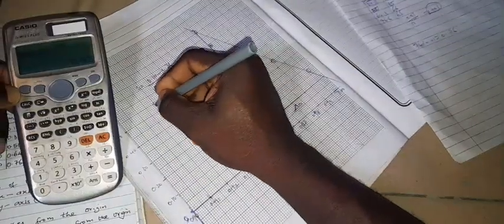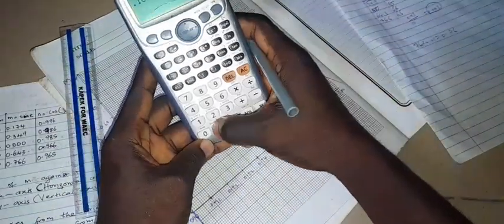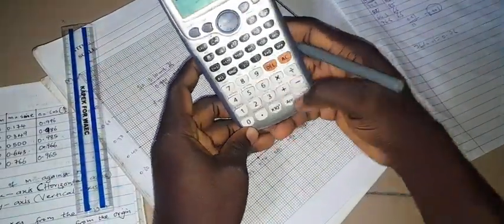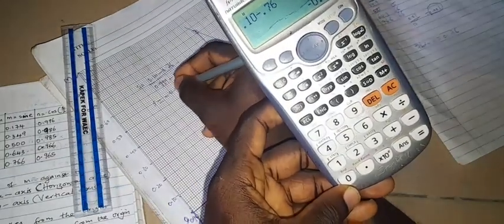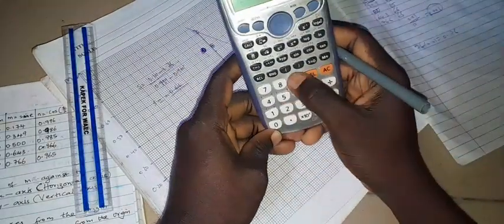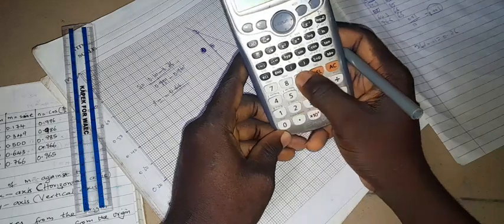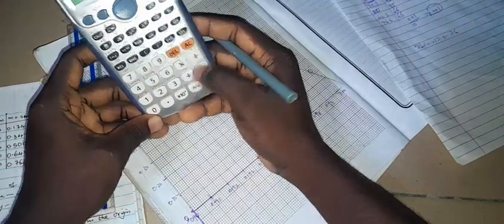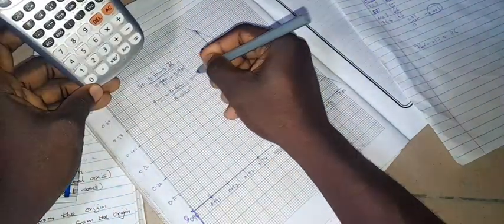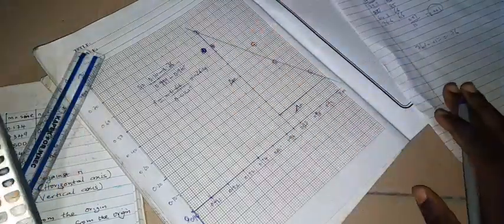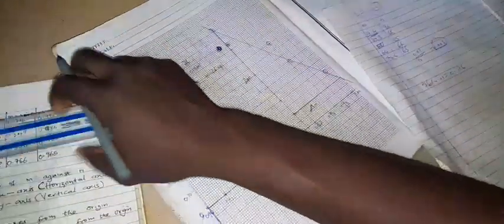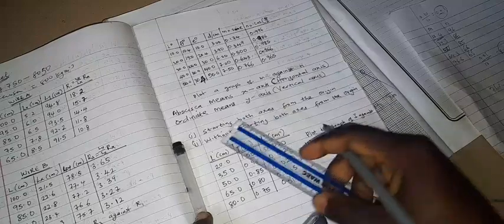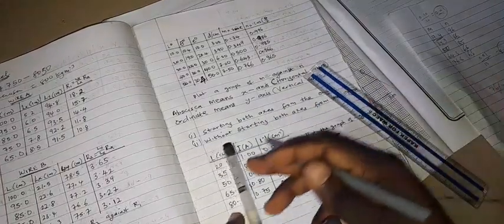0.965. So when you subtract 0.10 minus 0.76, that's going to give us minus 0.66 divided by 0.99 minus 0.965. So that gives you 0.025. So when you divide that, 0.66 divided by the answer, that's going to give me minus 26.4. So that's my slope. So we've been able to answer the first part, starting both axes from the origin.